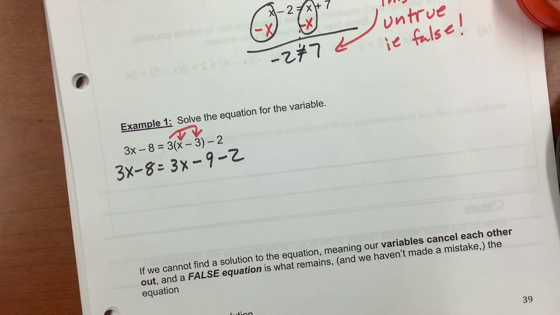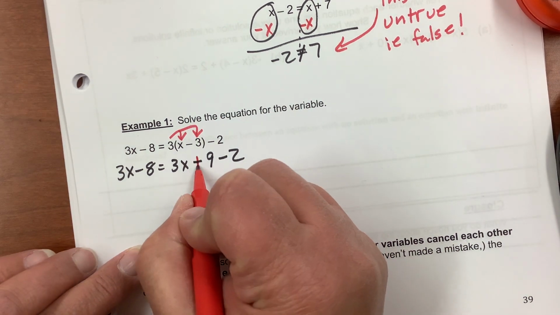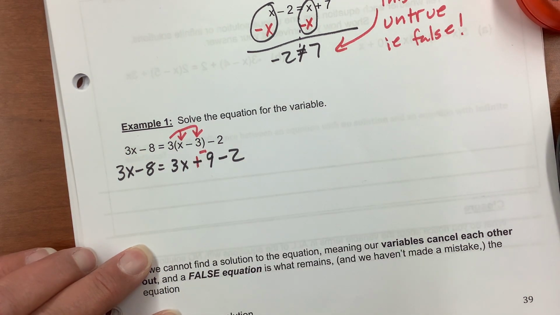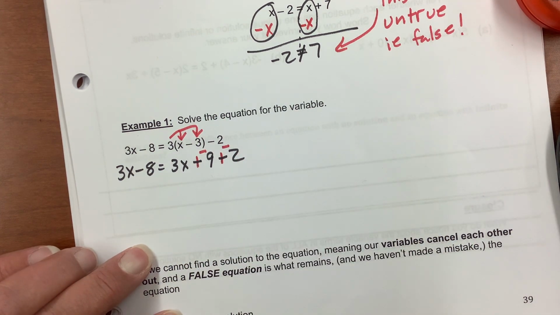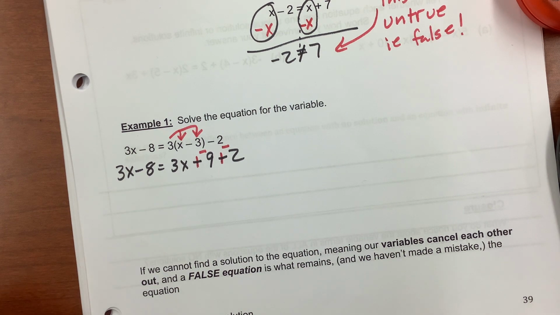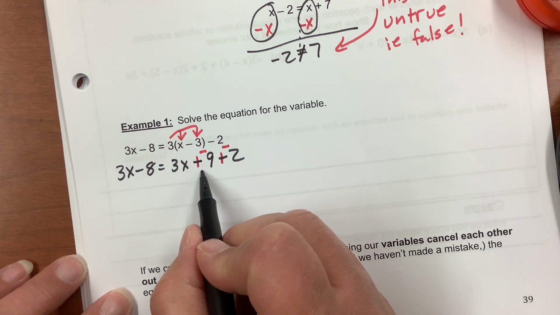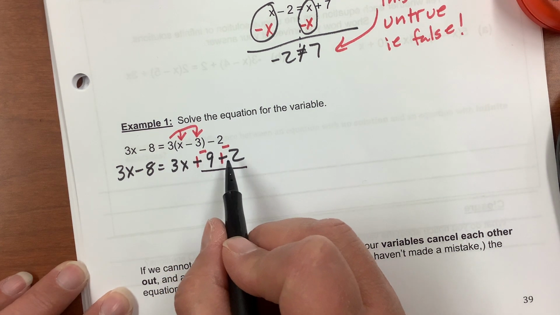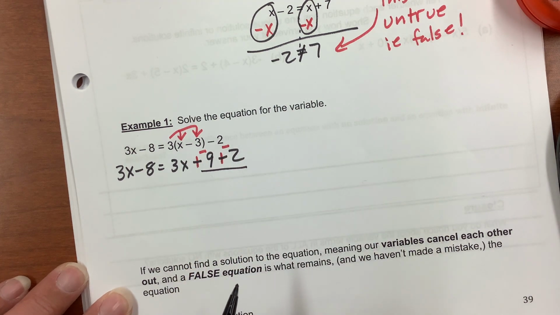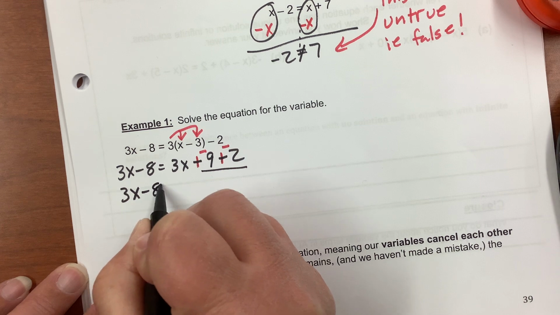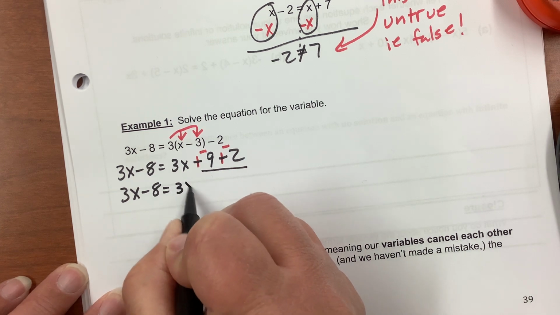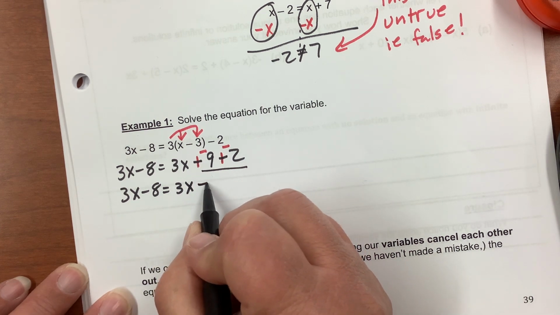So I'm going to change it to plus a negative sign. Remember, minus is the same as plus a negative. So I'm going to add a negative. Here we go. Now I can combine like terms. Negative 9 plus negative 2 is negative 11. 3x minus 8 equals 3x minus 11.